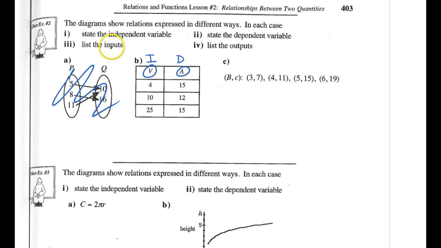Okay, all the inputs, list all the inputs. Well, the inputs are 4, 10, and 25. State the dependent variable. Well, A is the dependent variable. List the outputs. Those are the inputs, and the outputs are 15, which corresponds to the 4, 12, and 15. Over here, all the inputs would be all the x coordinates.